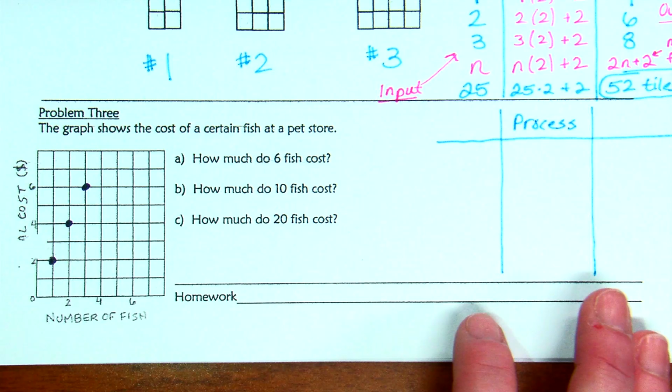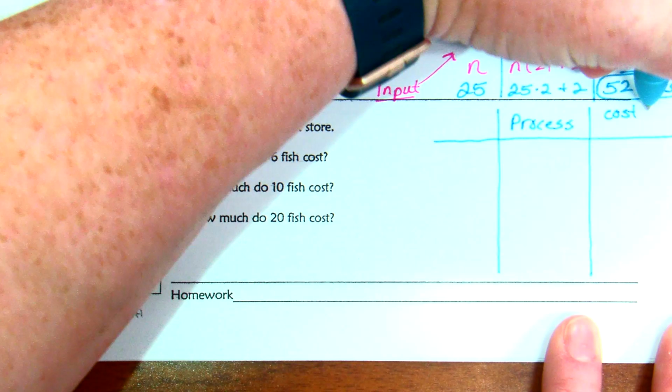What's my input? Yeah. When it's saying how much do 6 fish cost, 10 fish cost, 20 fish cost, they're giving you an input, right? They're giving you a number of fish. And so that is my input.